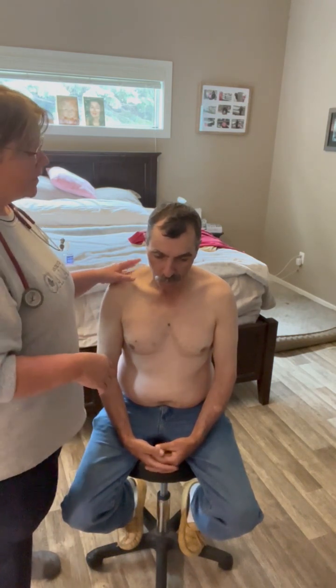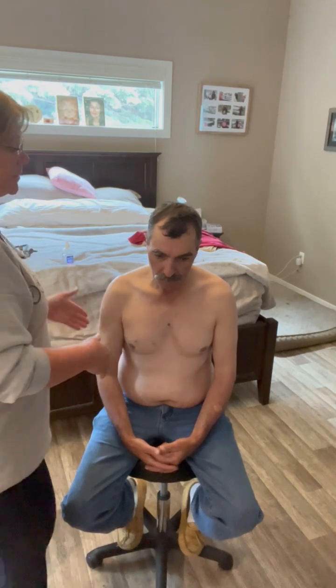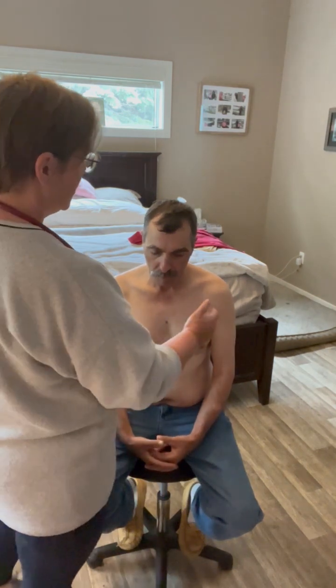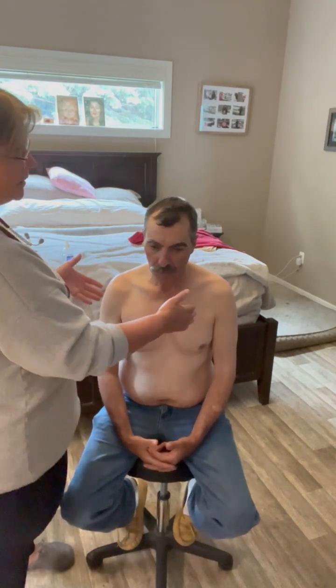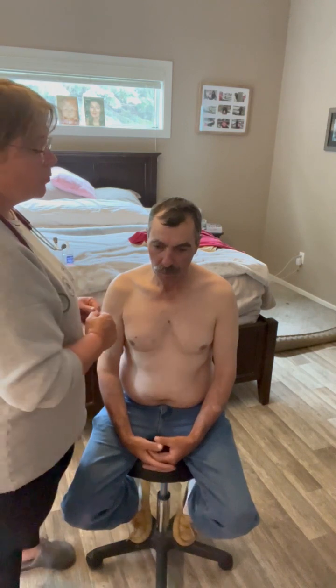The other thing that I'm going to look at is the anterior posterior diameter in relation to the lateral diameter, and I note that the ratio is 1 to 2, which is within normal parameters as well.